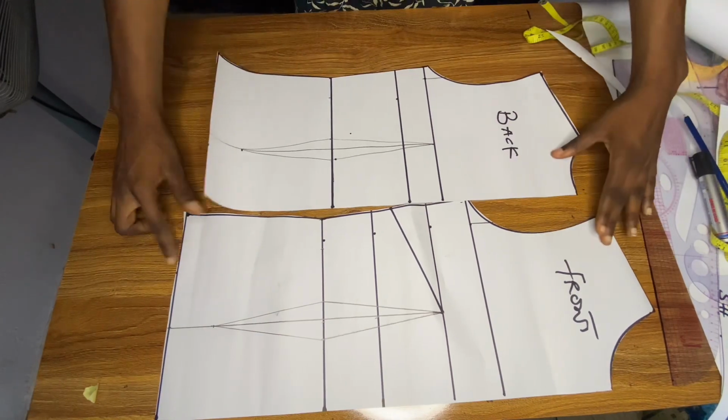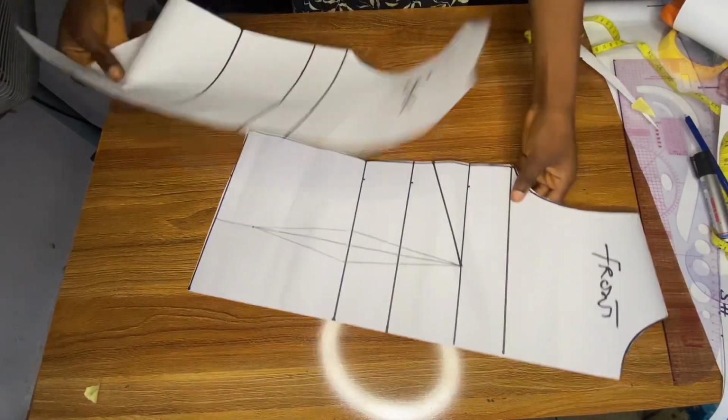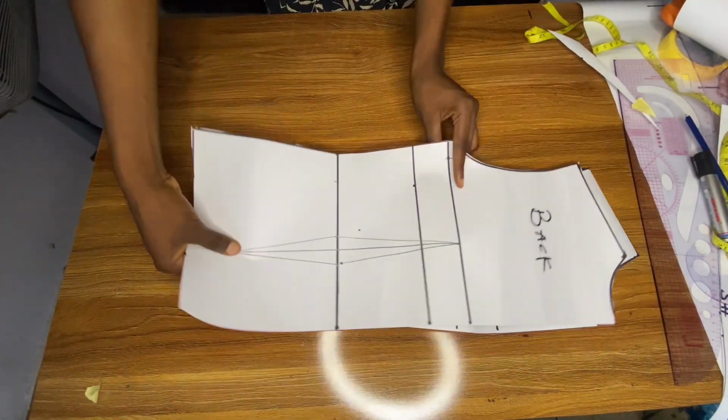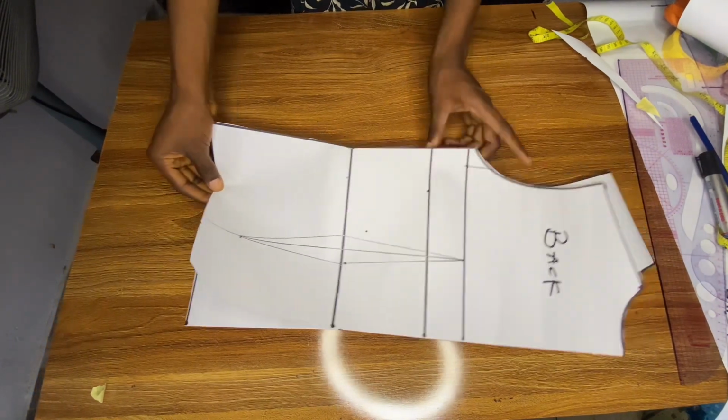So you can see the way it looks. This is the way mine looks, the back and the front bodice.